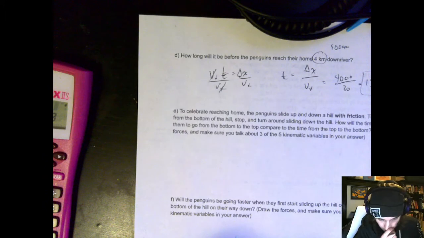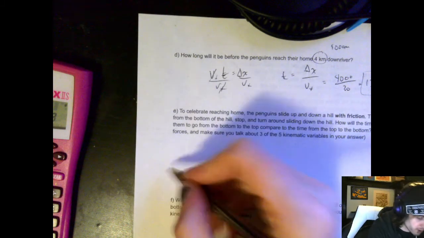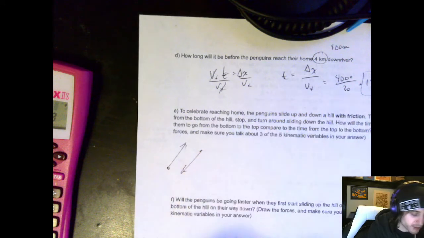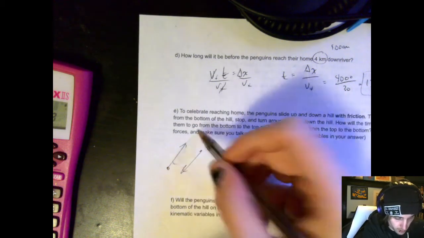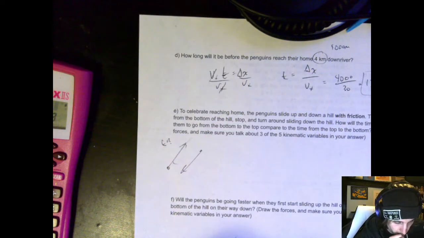All right. So to celebrate reaching home, they slide up and down a hill with friction. They slide from the bottom of the hill, stop, and turn around. Okay, so they go like this, and then they go like this. How will the time it takes them to go from the bottom to the top, and we're looking about time, compare to the time from the top to the bottom?